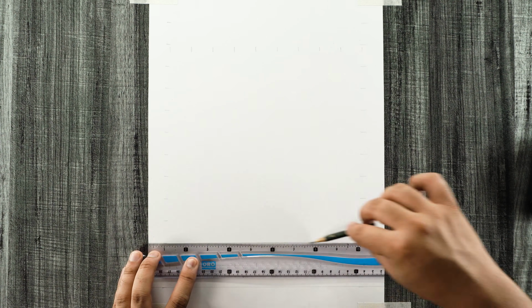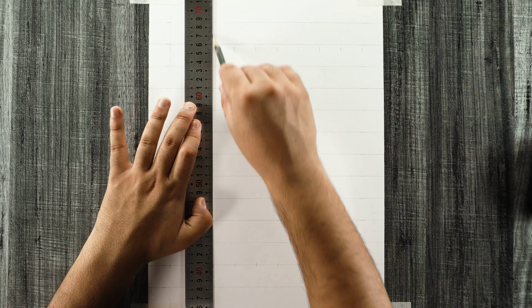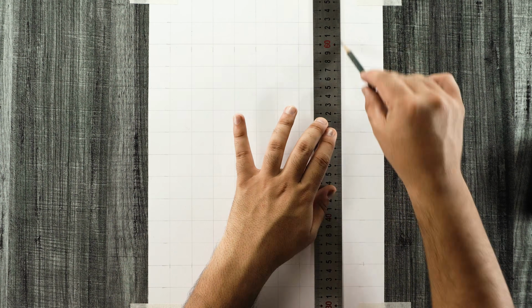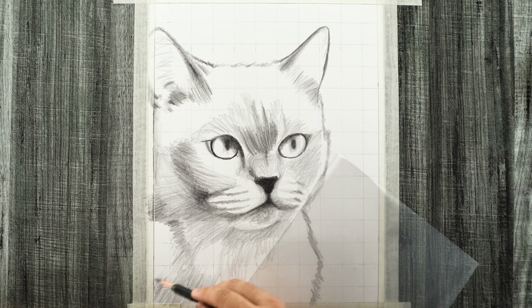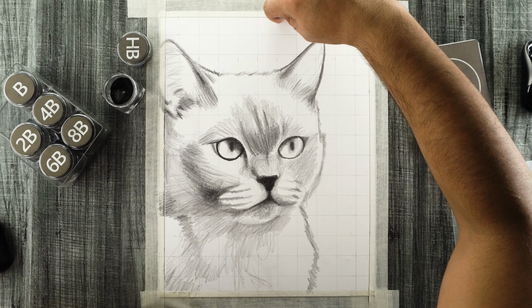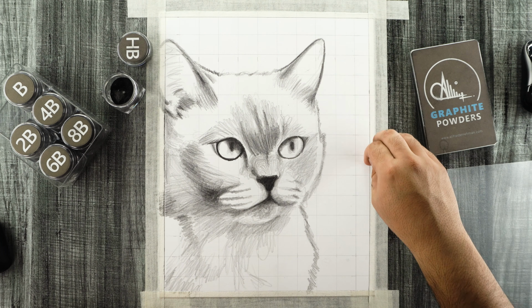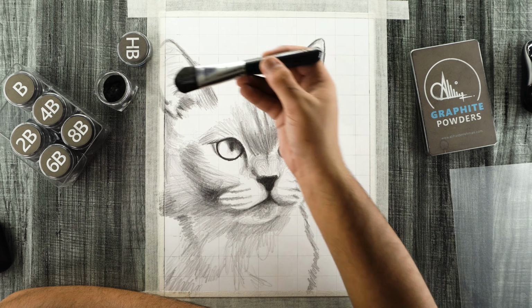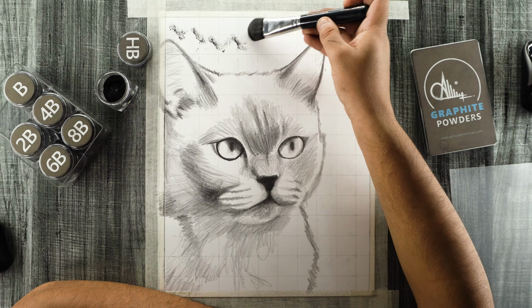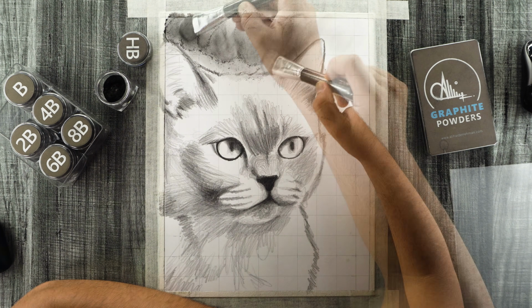I drew the outline using grid method, and you can find the detailed step-by-step process from making the grid to outlining on my Patreon profile. Link is in the description. I've also masked the edges during the outlining process using a masking tape to prevent the graphite from spilling over the borders.